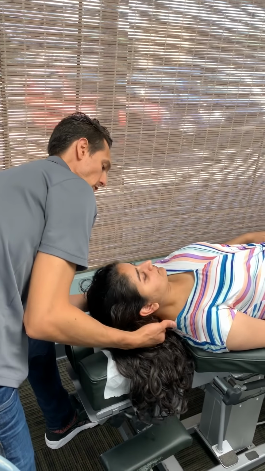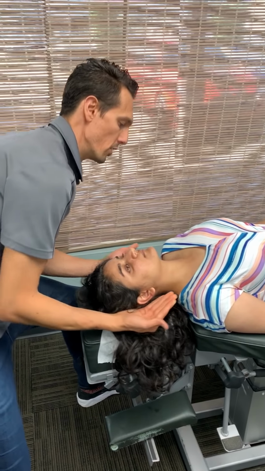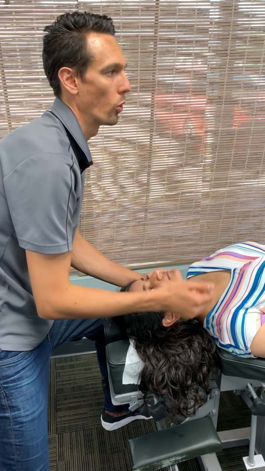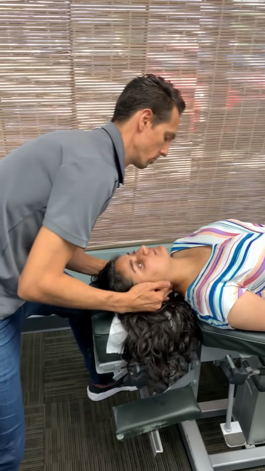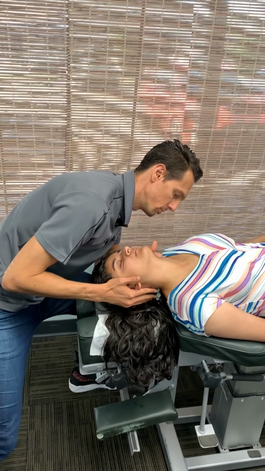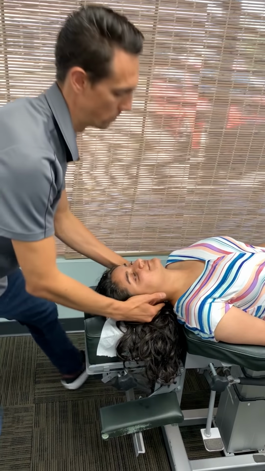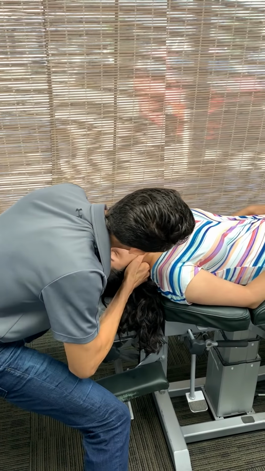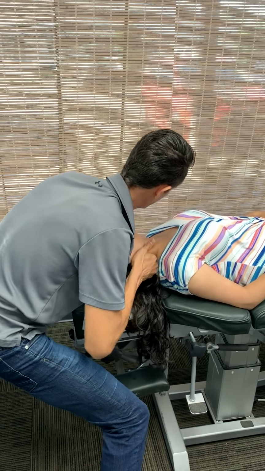All right. So when we adjust the neck, we're not gonna be twisting or anything like that. We're just gonna leave it in neutral position and adjust this way to help restore the normal curve. Beautiful. All right. Beautiful.